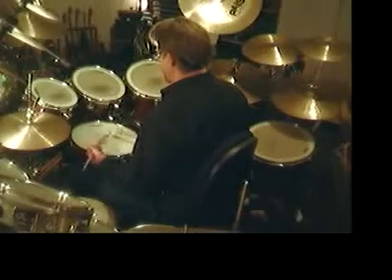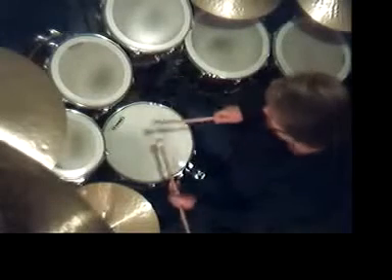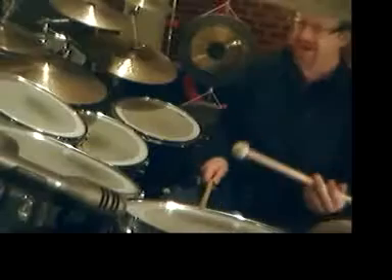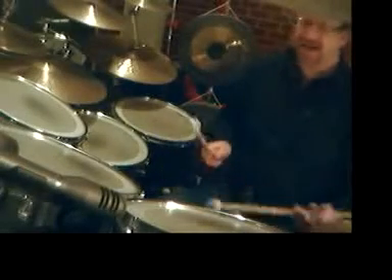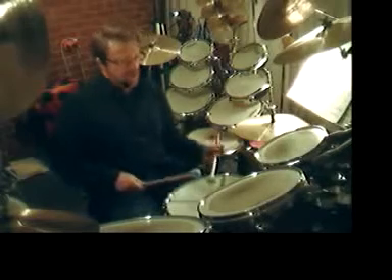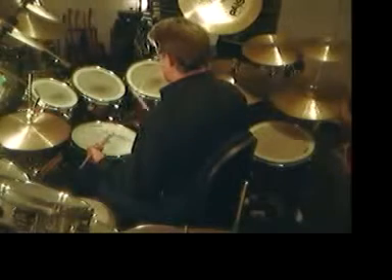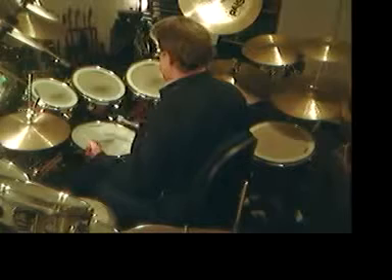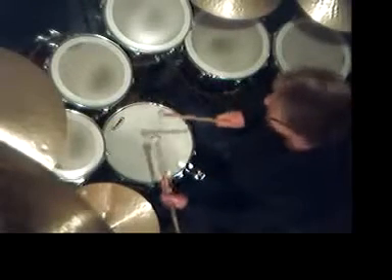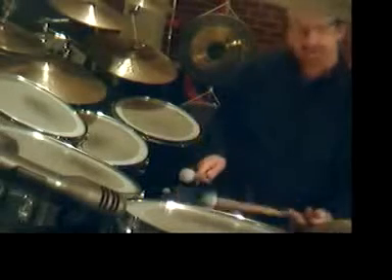Quavers, 1 and 2 and 3 and 4 and. Triplets, 1 and a 2 and a 3 and a. Semiquavers, 1E and a 2E and a 3E and a 4E and a. Quintuplets, hippopotamus, hippopotamus, hippopotamus.